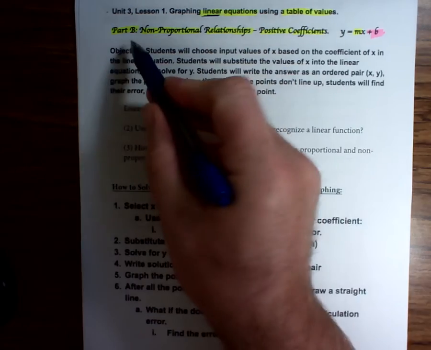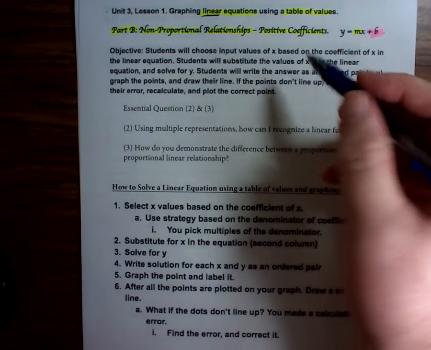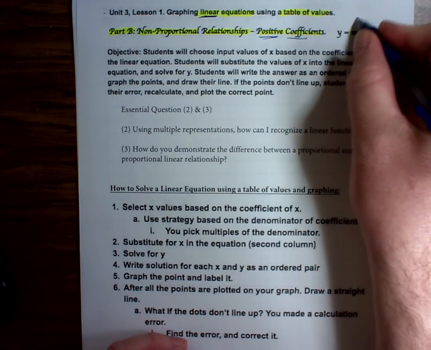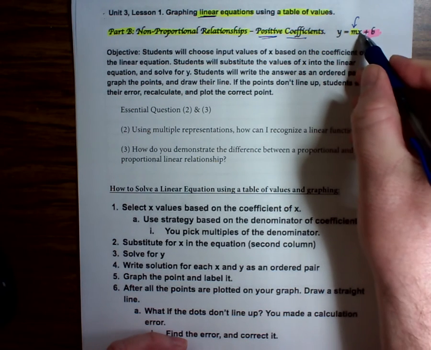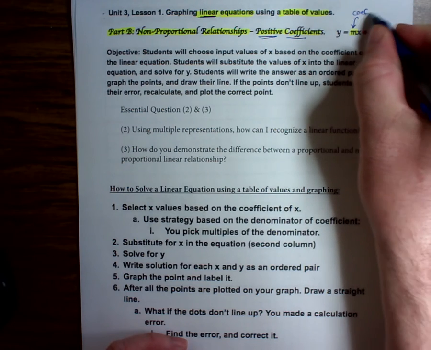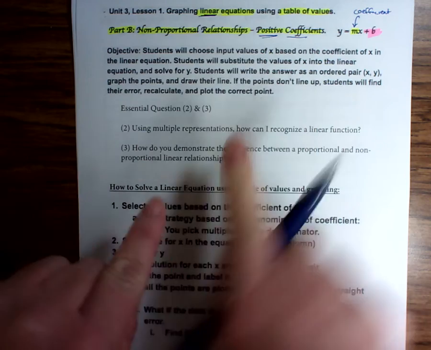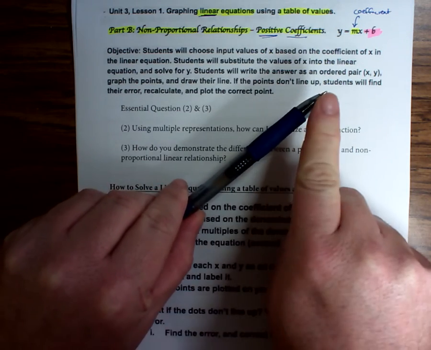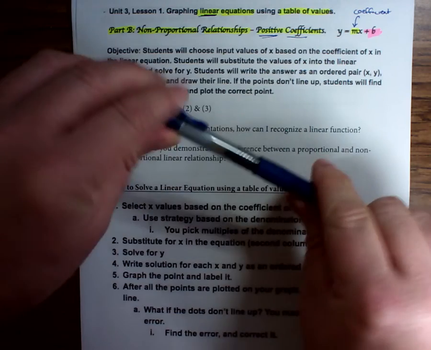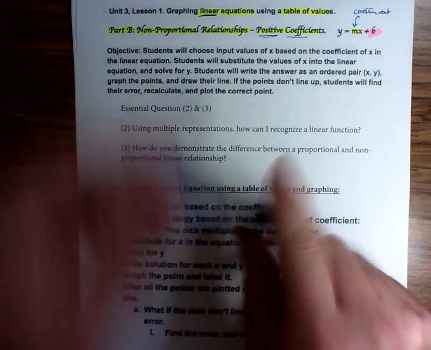This is part B. We're going to begin to start looking at non-proportional relationships. We'll start easy with positive coefficients. A coefficient is the number multiplying in front of your variable x. That's your coefficient. So we'll start with positive. Remember, the line will be up to the right and down at the left if it's positive. Negative slopes are the other way. The left is up and the right is down.